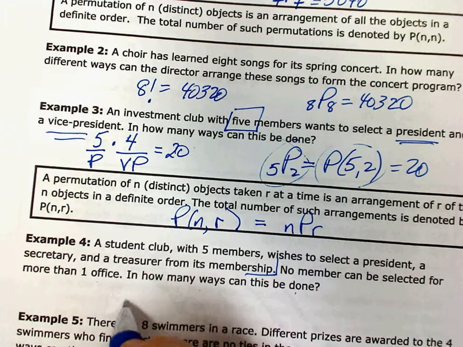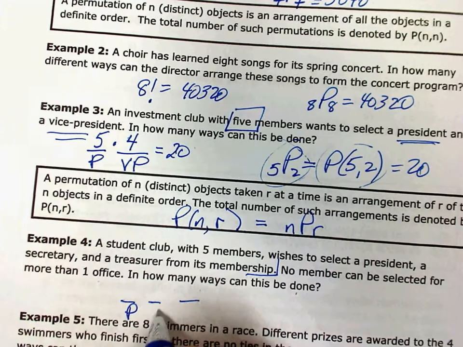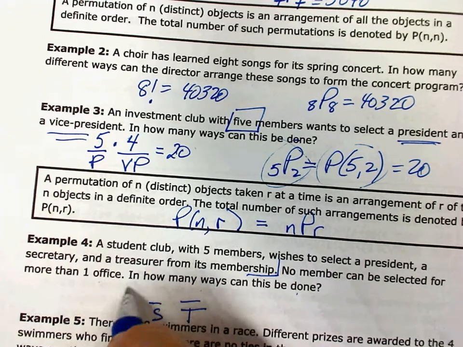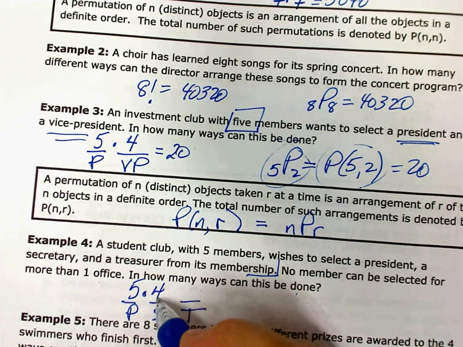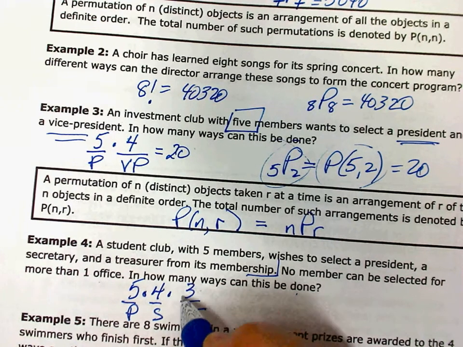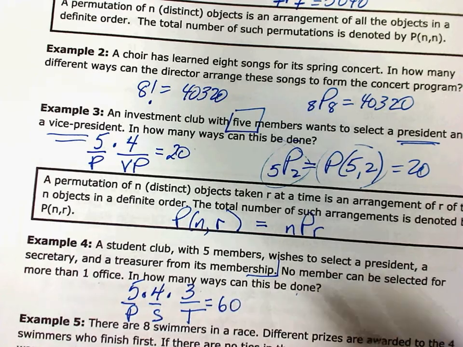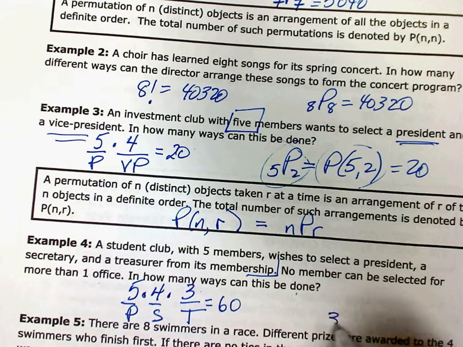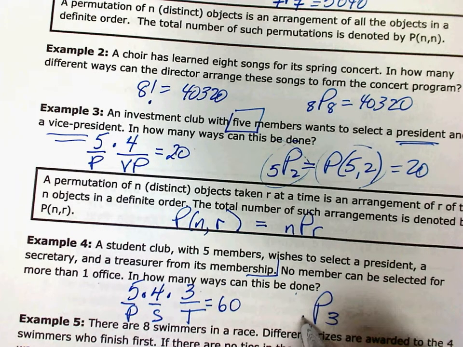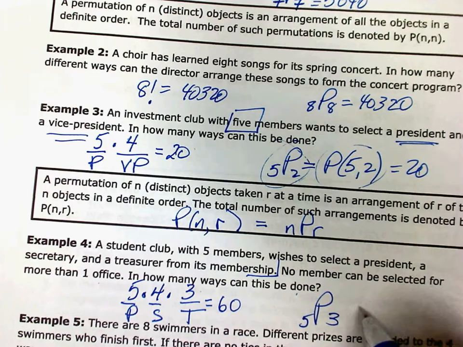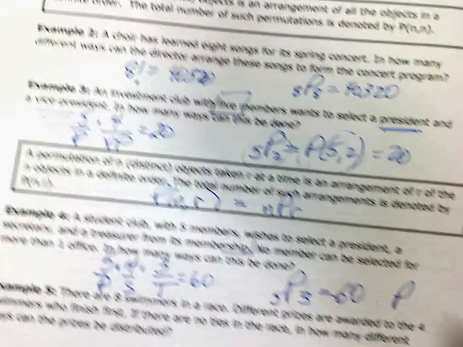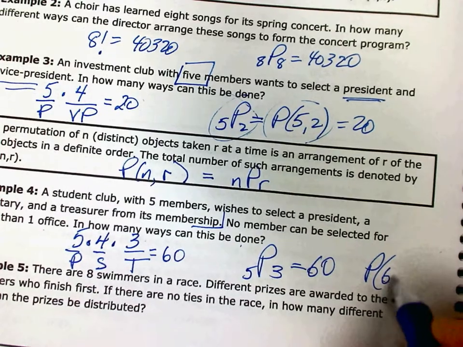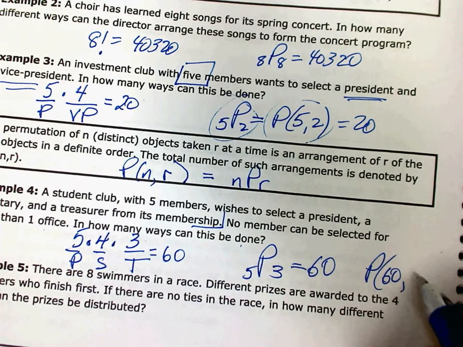Well, you could have president, secretary, treasurer, 5 people to choose from for that spot, 4 people to choose from for that spot, and 3, so that equals 60. Or this is equivalent to a 3 arrangement of 5 individuals, and you would get exactly the same thing. Or if you prefer to write it like this, that's okay too. It's your personal preference.